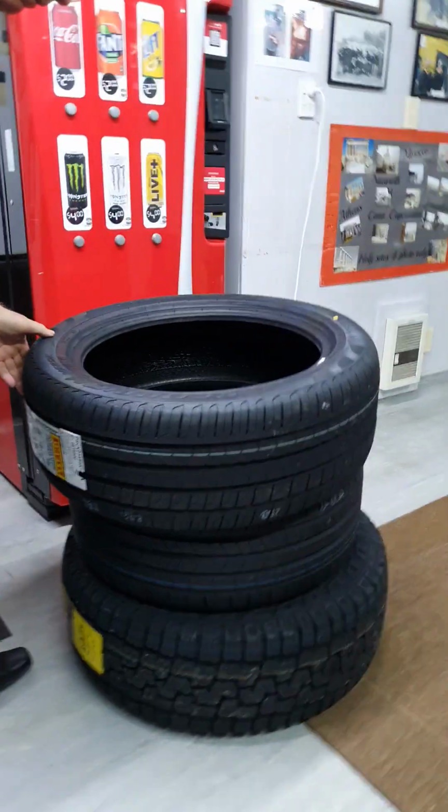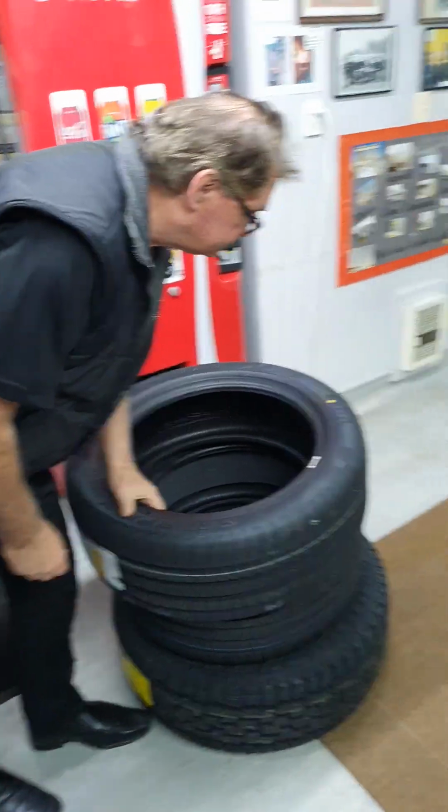I've got a little protection tyre there so I can show you. We did one the other day. If you see seal inside, don't be afraid to say no, because there's a long time for the boys.